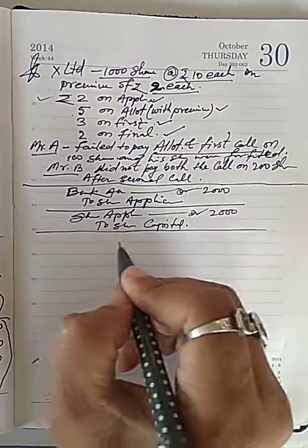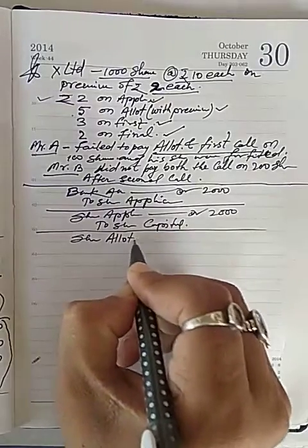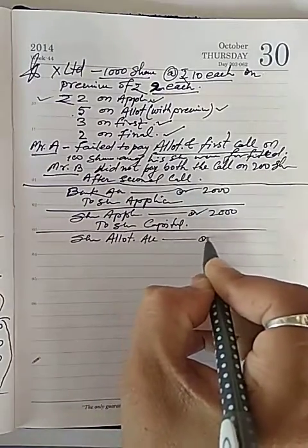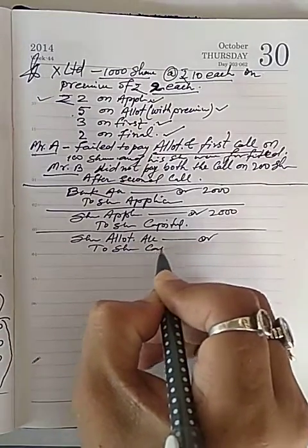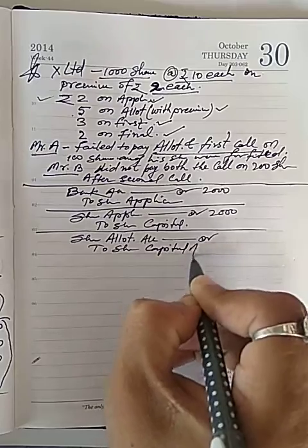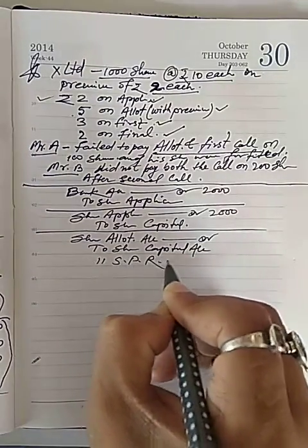Now the third journal entry will be Share allotment account DR to Share capital account and to Security premium reserve account.